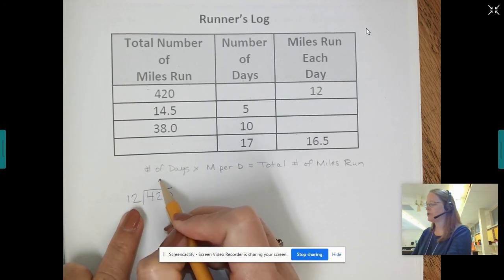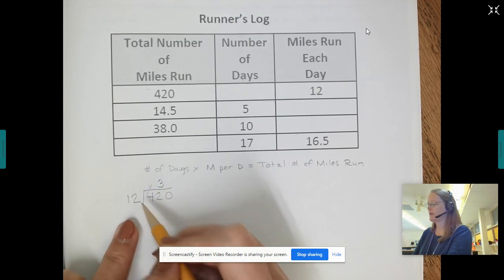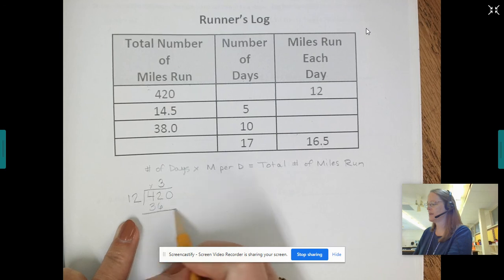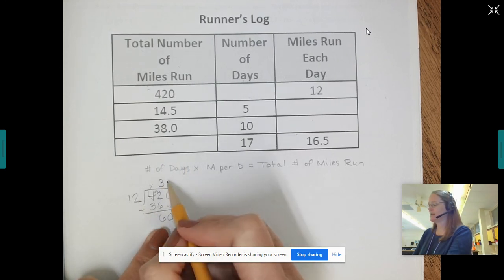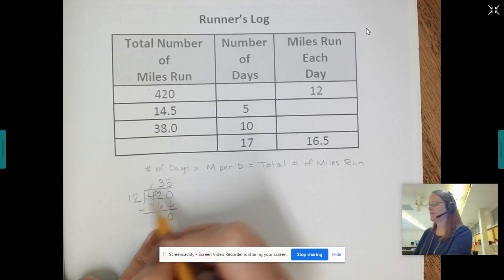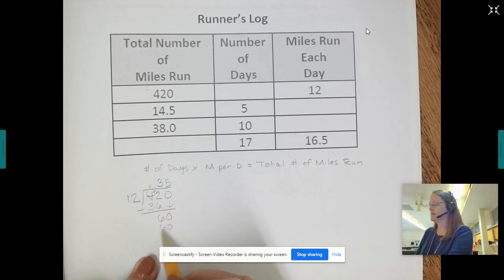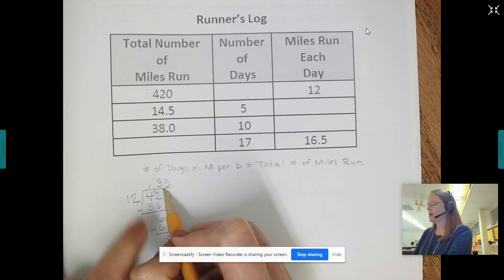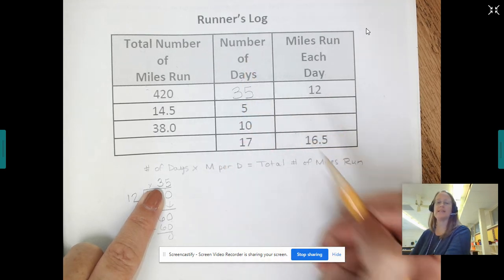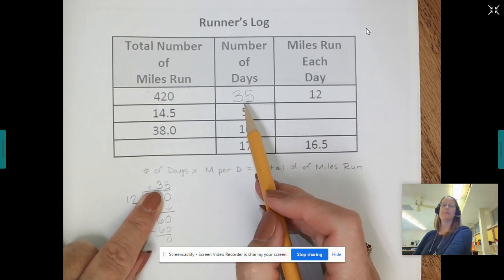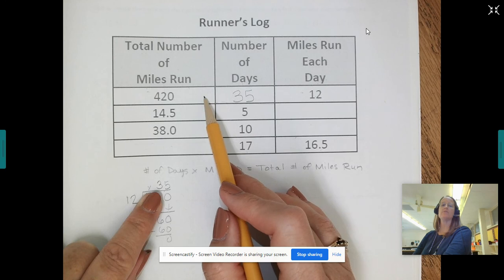12 goes into 42 3 times. 3 times 12 is 36. Subtract. 42 minus 36 is 6. Bring down that 0. 12 goes into 60 5 times. 5 times 12 is 60. So 35 is the number of days that he or she ran. 12 miles each day gives you 420 miles.